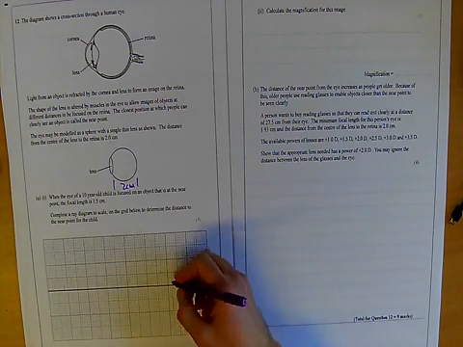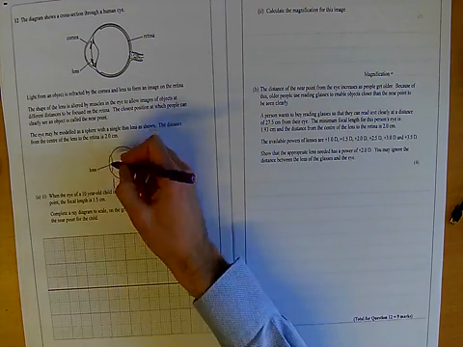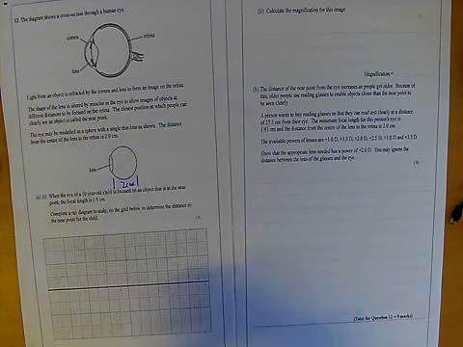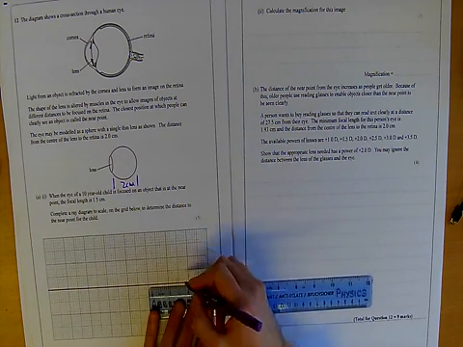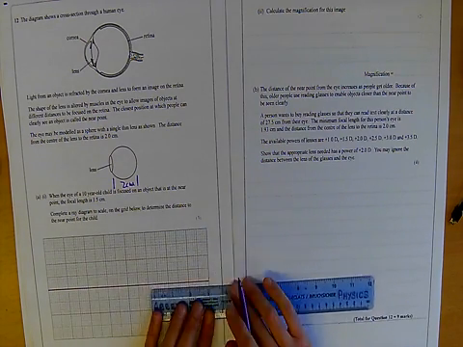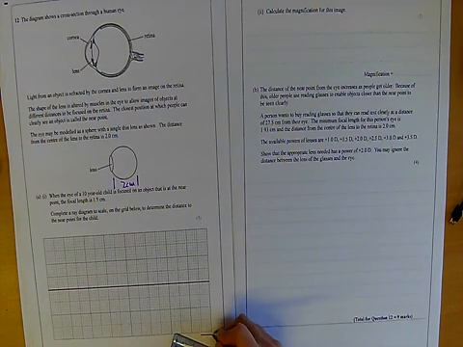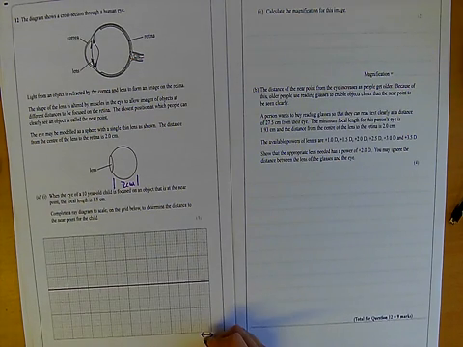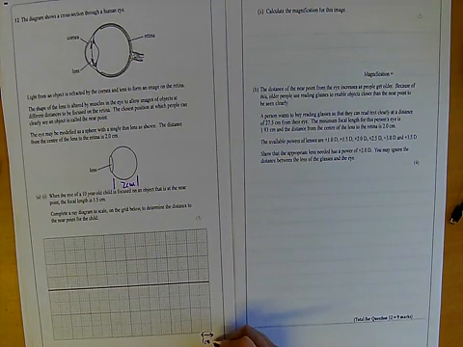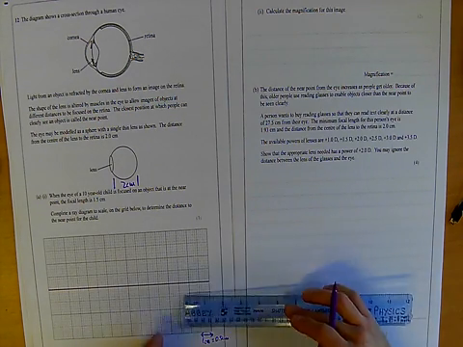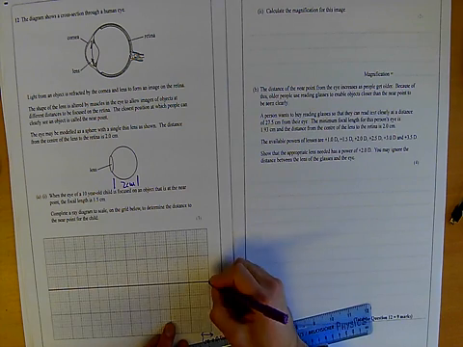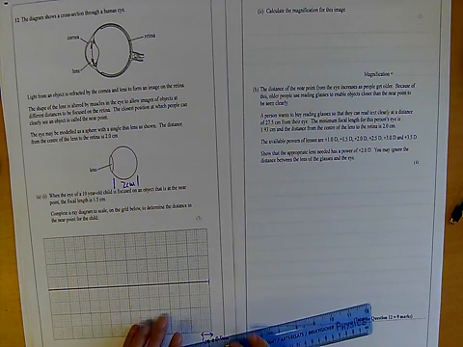So we've got this distance here is 2 centimetres. I would use the scale that 1 centimetre is actually equal to 0.5 centimetres to fill the diagram. So, in other words, my image is appearing here.